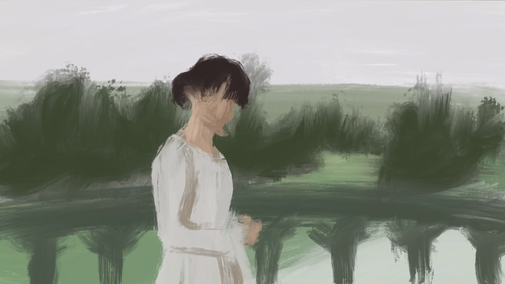So basically, I got down the overall values and shapes first, and then I started making the brush slightly smaller, and I would add in more details in terms of value and shadow and lighting and things like that. You basically have to go large to small in this case.